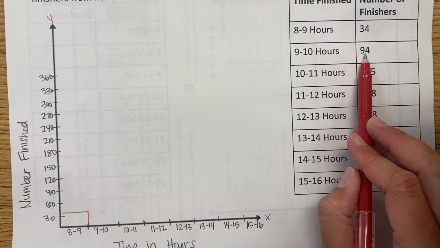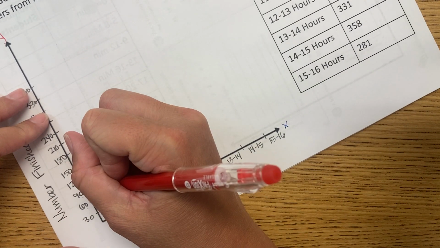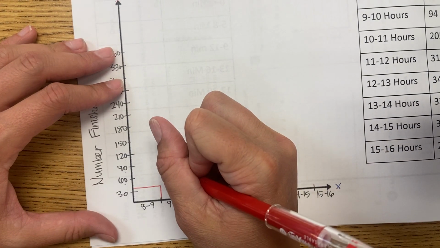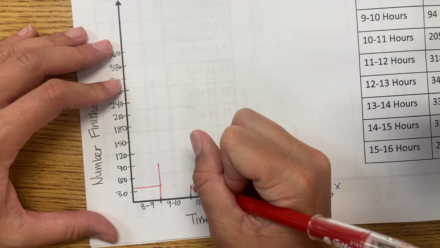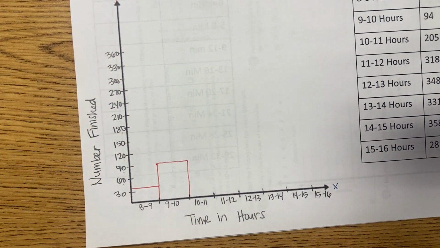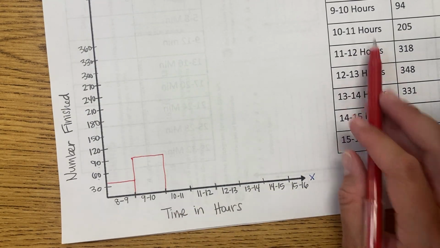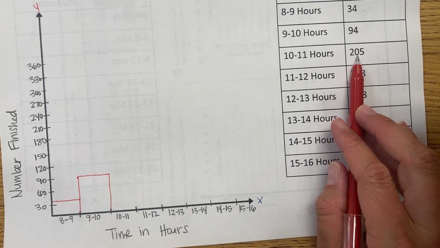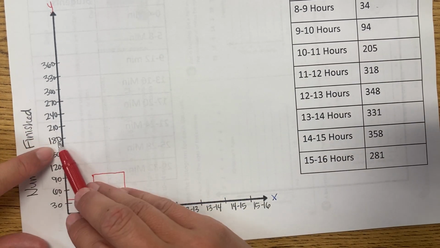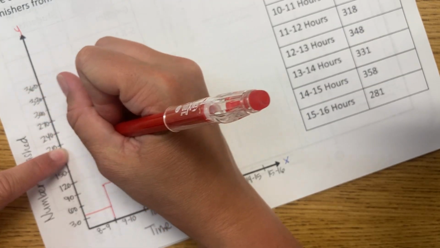9 to 10 hours, I had 94. Ooh, that's like 90, but just a little bit more. So I'm going to come over here. Okay. Draw my line down, draw my line up, take it across. Okay, between 10 and 11 hours, I had 205. Okay, 205, let's see, it's more than 180. It's almost 210, but just maybe a little bit under.